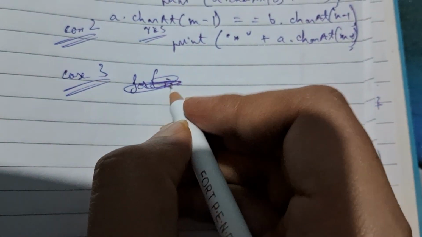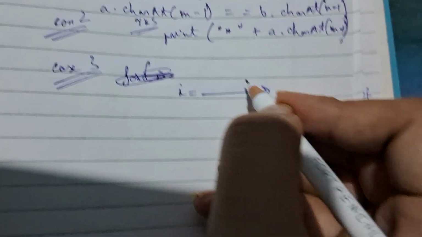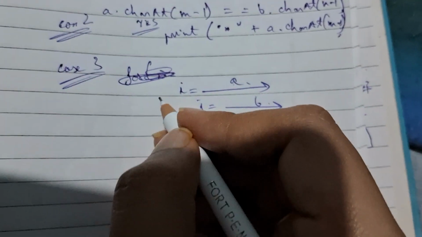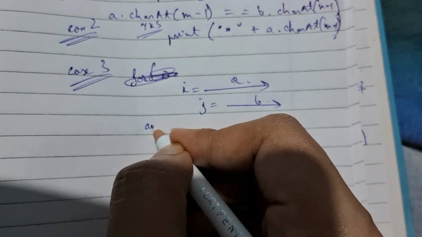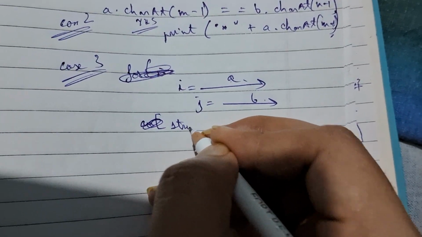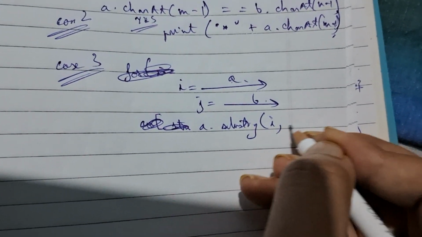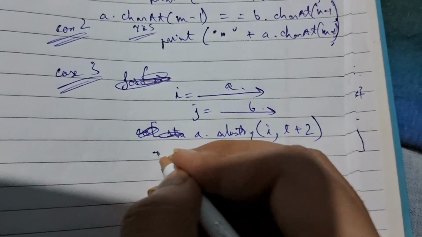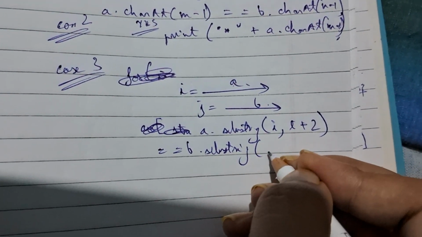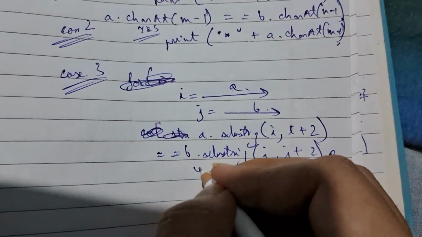So you have to iterate I throughout the whole string A, and J throughout the whole string B, and check if A dot substring I comma I plus 2 is equal to B dot substring J comma J plus 2. Okay, so if this happens, we can say that's a yes.